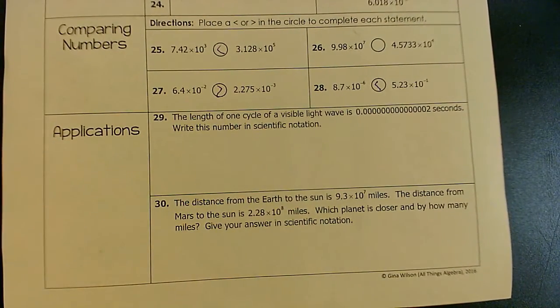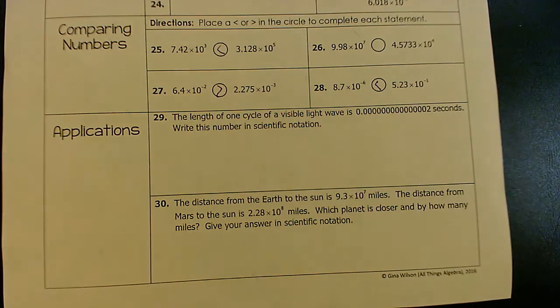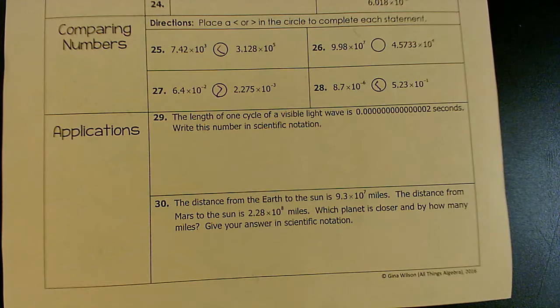Now we're going to do some word problems. 2 word problems. A length of one single visible light wave is 0.00000000000000000 2 seconds. Write that number in scientific notation. That one honestly should be the easiest one you've ever done because it gives you one number, which is what?